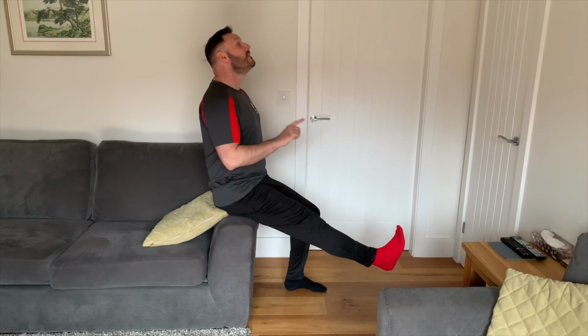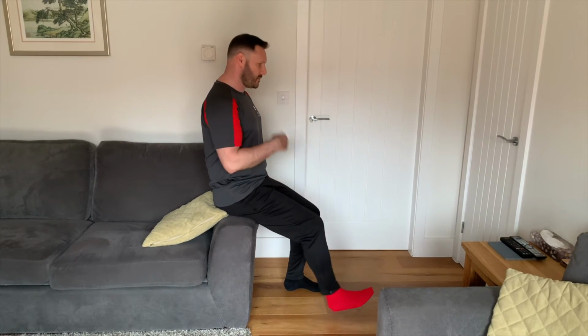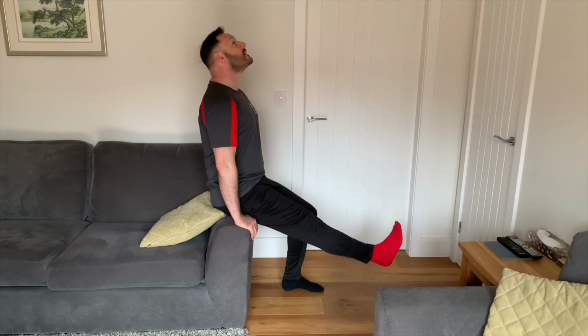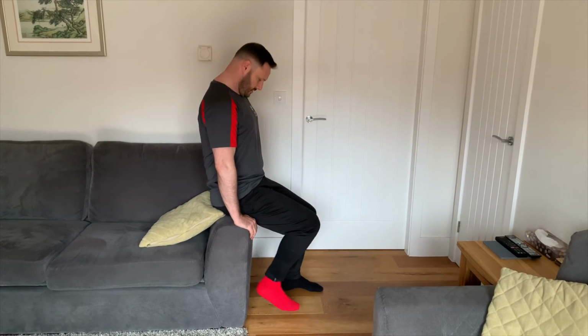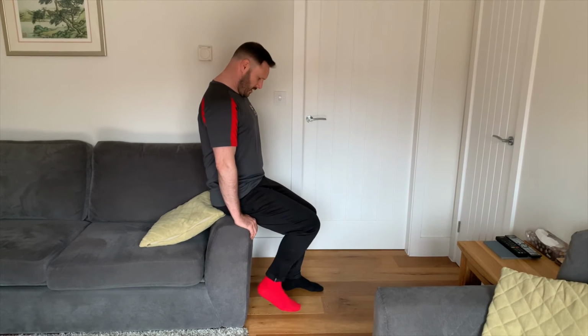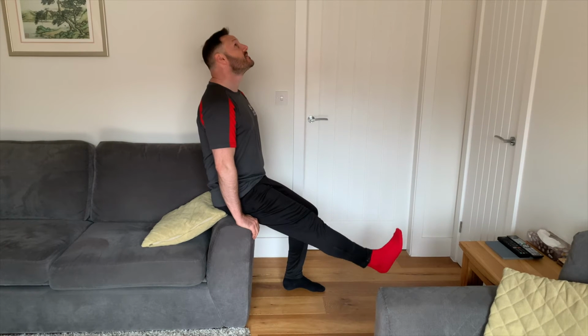And as you extend the leg, you're also at the same time going to lift your head up to look up towards the ceiling. Then as the knee bends and the foot drops, you're also going to allow the chin to drop down towards the chest. So it's basically from that position to that position. And just do it slowly. And I would say do up to a maximum of 10 of these.